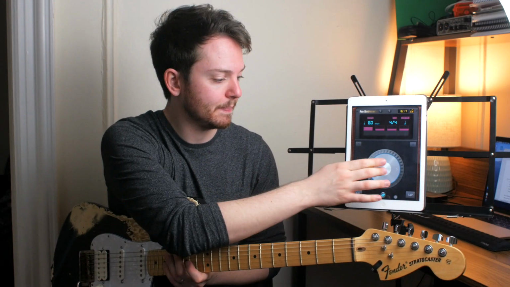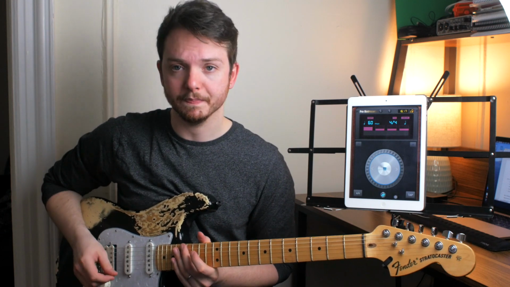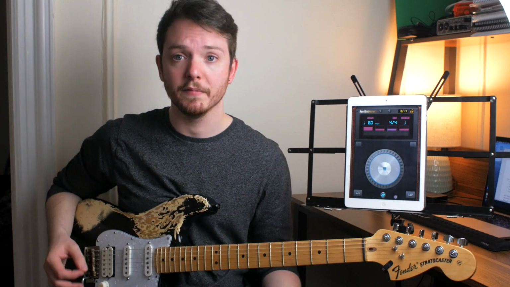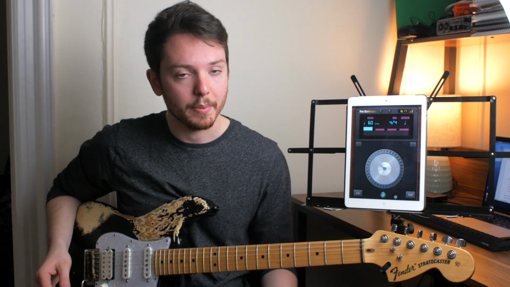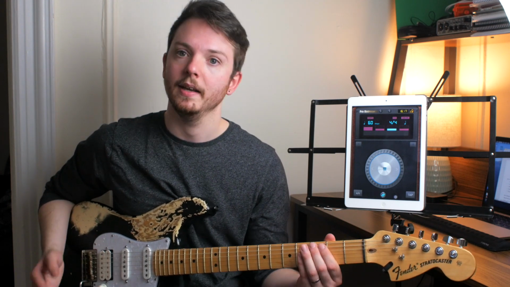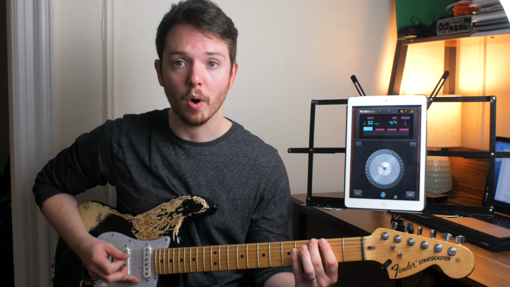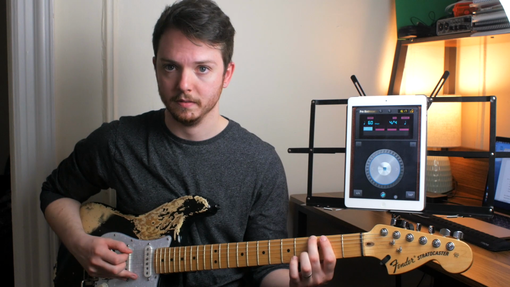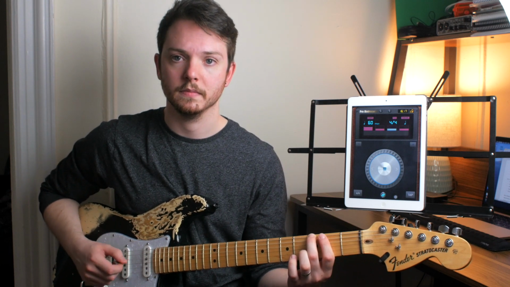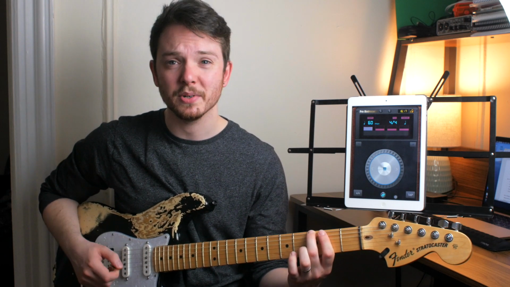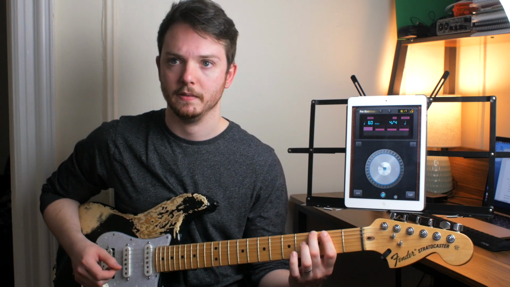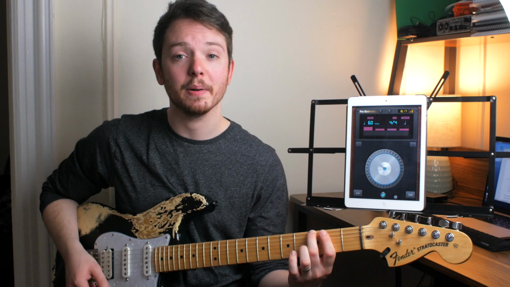Okay, so the first exercise we're going to be doing, we're going to be placing the metronome on. And before we play through the scale, we just want to get comfortable at dividing the beat up. So the first thing we're going to do is start with the quarter notes. So we're just going to go 1, 2, 3, 4. I'm using all downstrokes for this. Okay, now I'm going to play the scale.